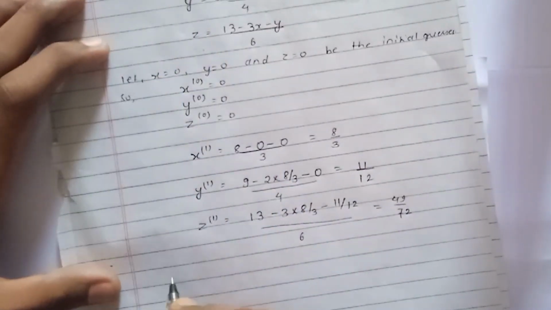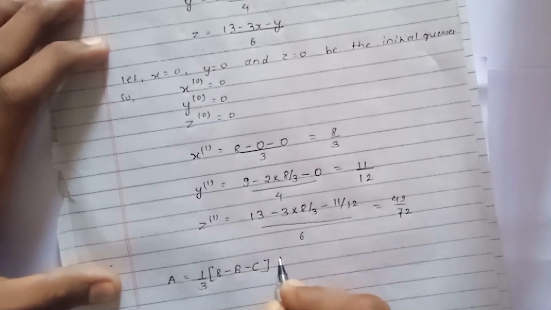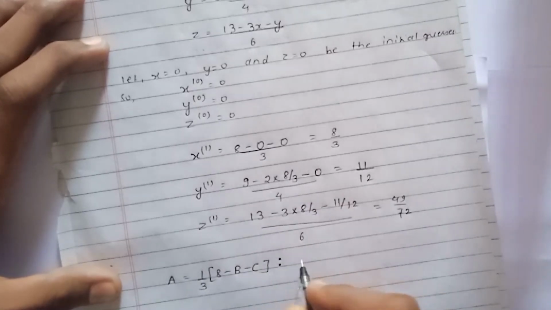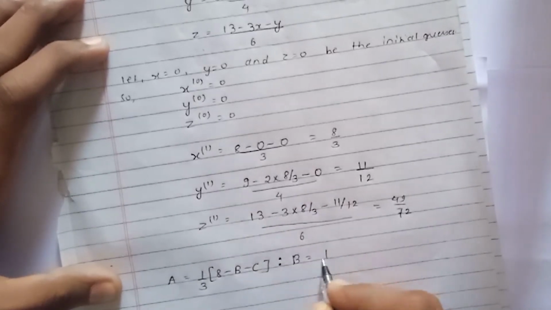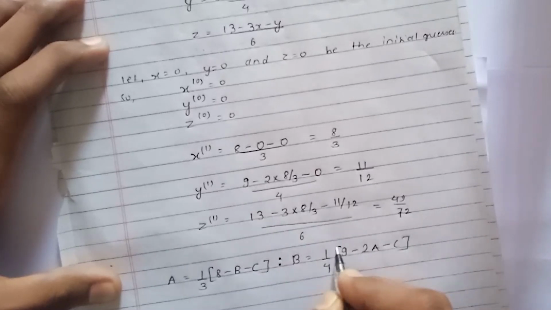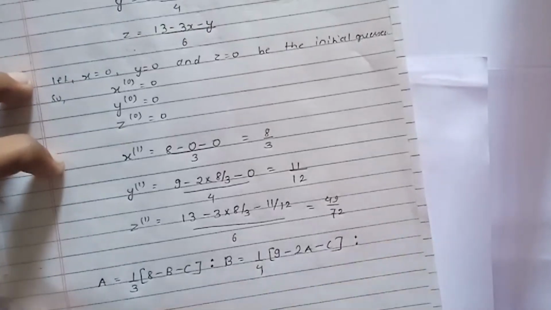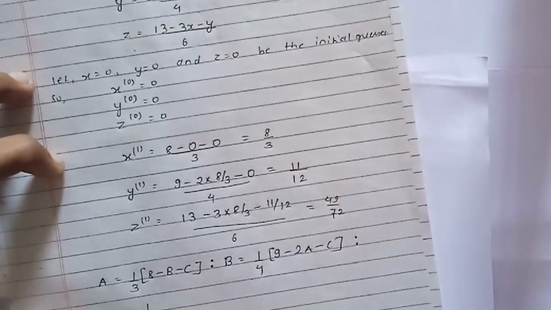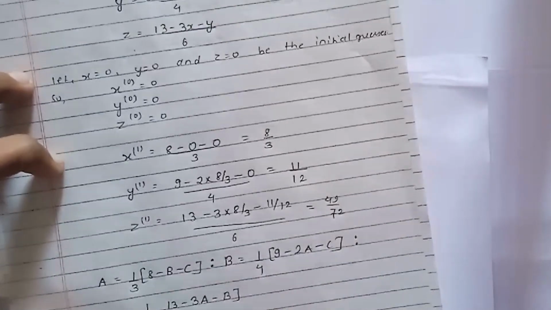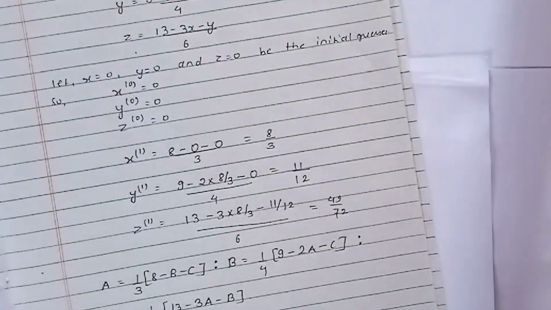That is, a equals 1 by 3 (8 minus b minus c), and we will use a colon type symbol, and b equals 1 by 4 (9 minus twice of a minus c). Again we will use the same symbol. C equals 1 by 6 (13 minus thrice of a minus b), but this time we don't use the symbol here. And we will directly press the calc key.